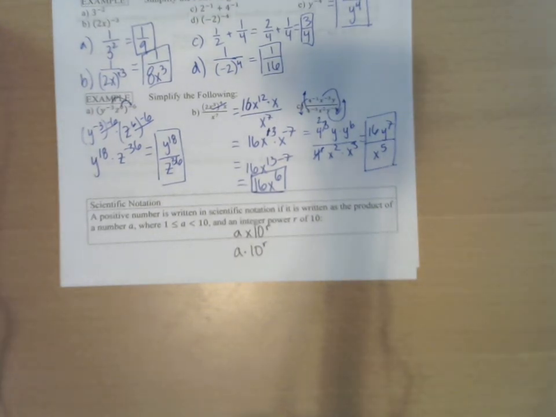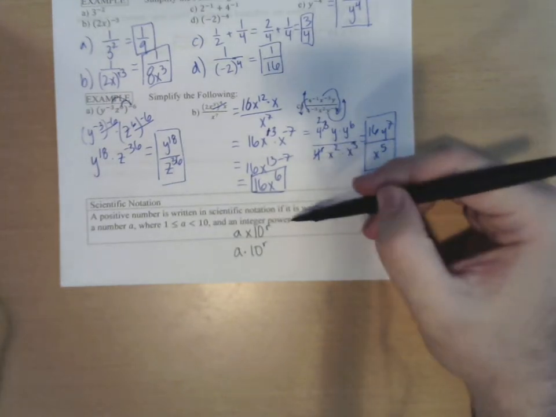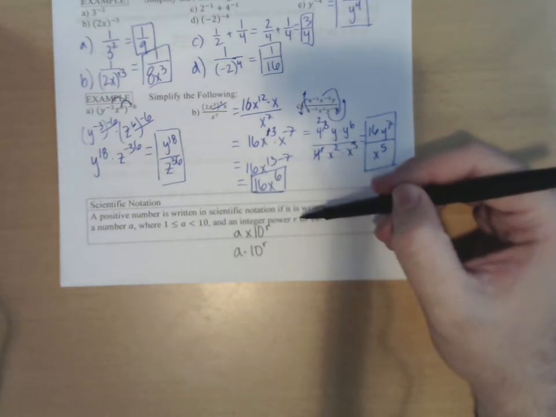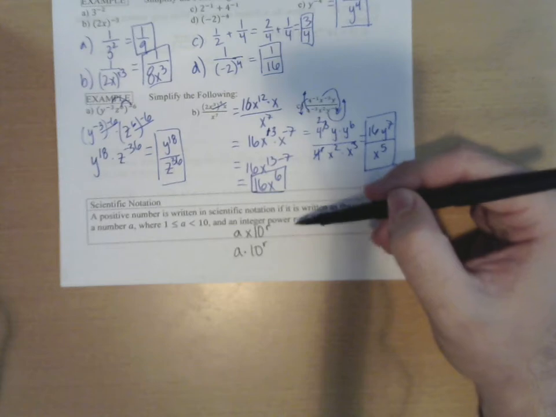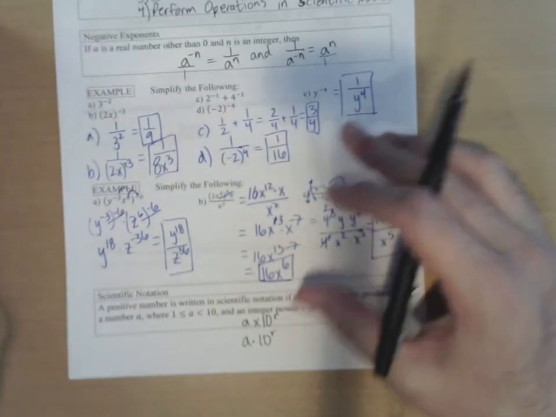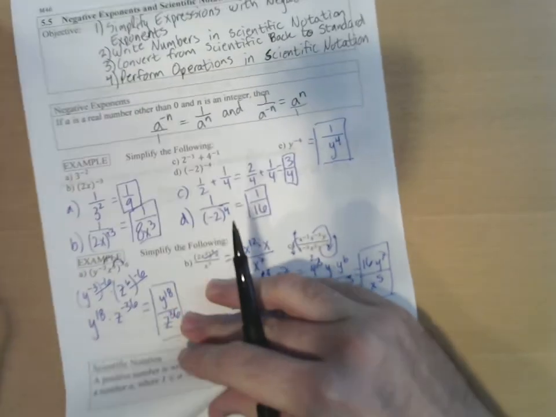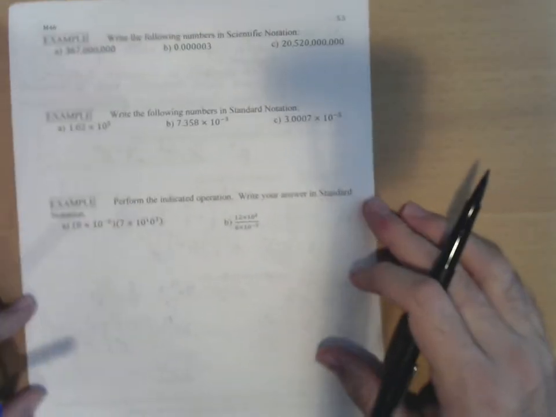You've been seeing scientific notation. We love to use scientific notation in things like chemistry and physics, because you get a lot of really, really big numbers, or alternatively, really, really small numbers, because this says integer power, so you can have tiny, tiny decimals if r is negative. So let's look at some examples of going back and forth between all the different types, from scientific to standard, from standard to scientific, and vice versa.